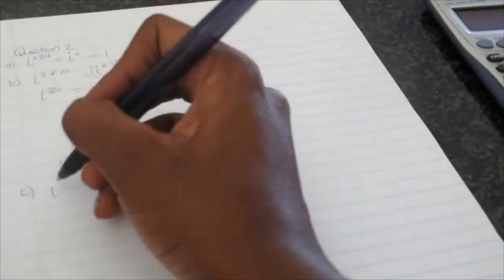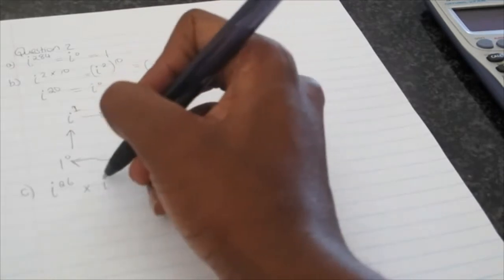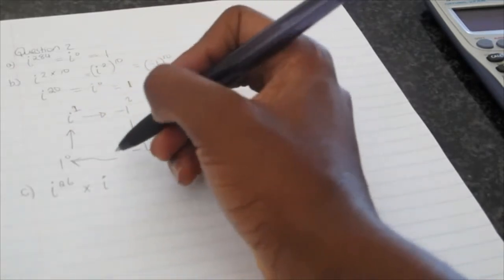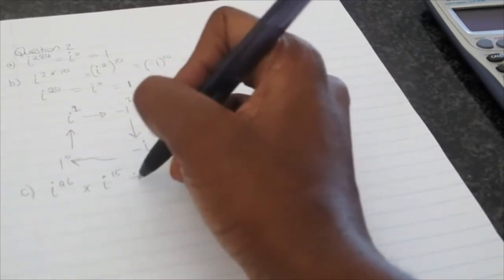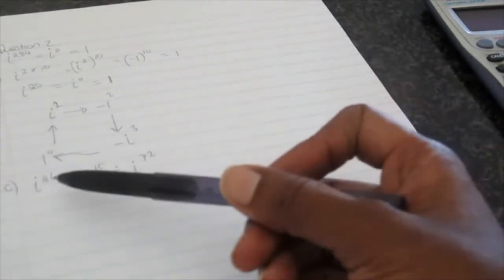Then C, i to the power of 26 times i to the power of 15 divided by i to the power of 72. Here you can use your laws of indices. You can see the bases are all the same.